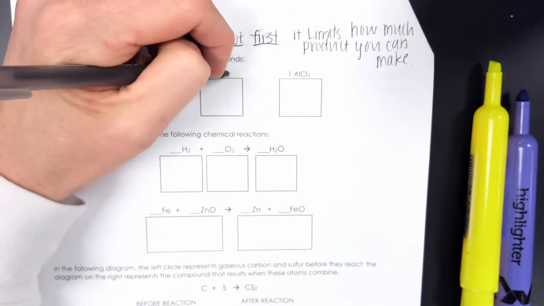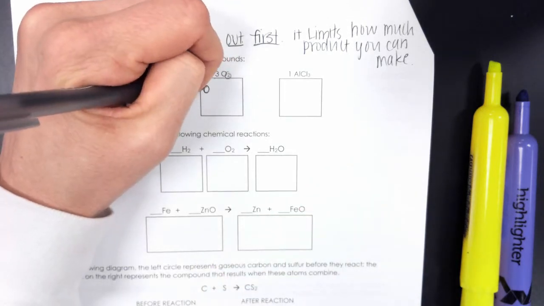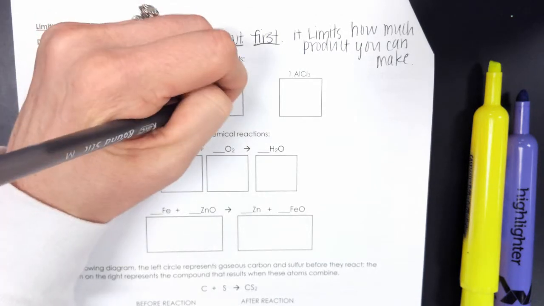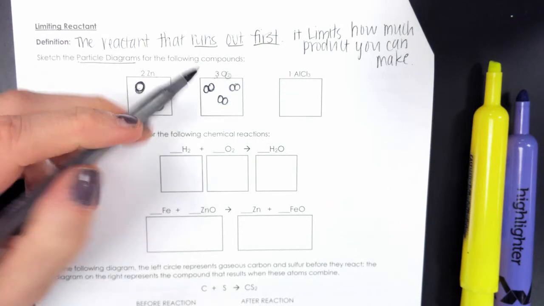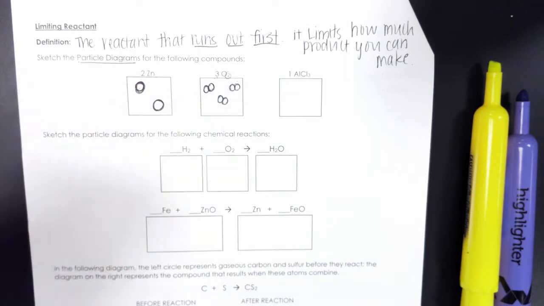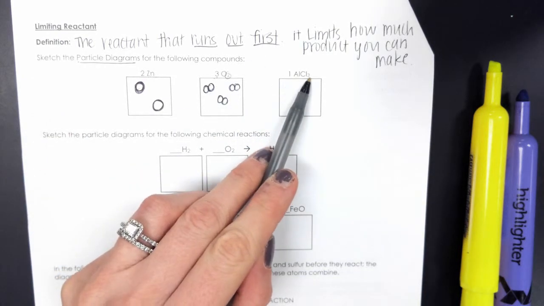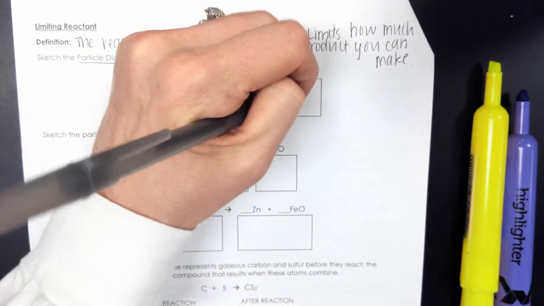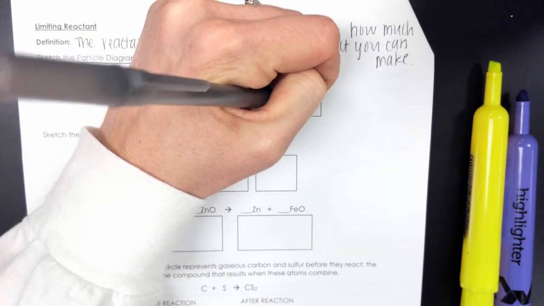O2 is 2 oxygens joined together. Okay, it's a molecule, so let's draw it like this. And I have 3 of them. Got it? So 3 moles of O2. This one, let's draw 1 mole of aluminum chloride. Okay, so I'm only drawing 1 of these compounds, and in the compound I have an aluminum and 3 chlorides.